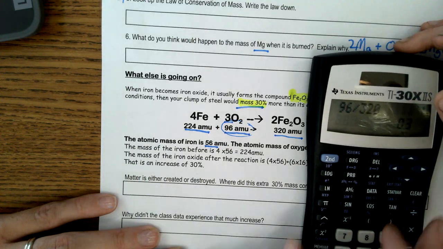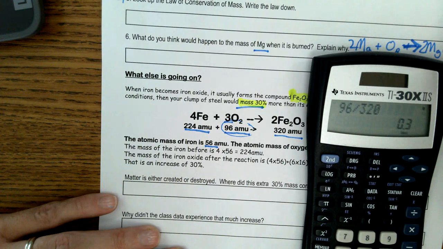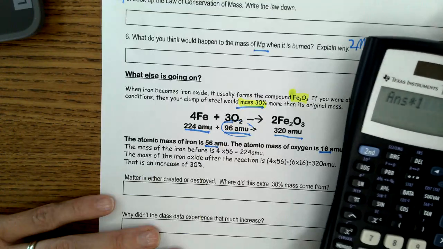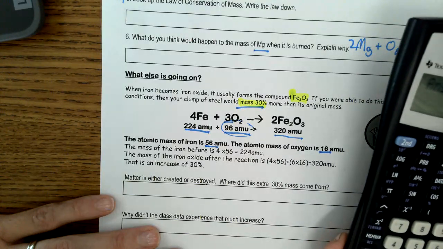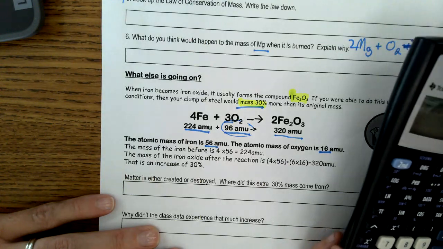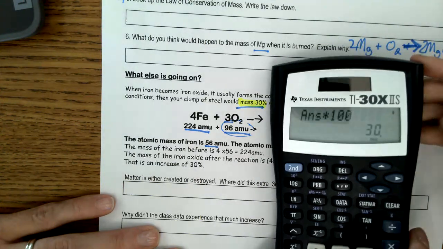All right, thank you. Step back. All right, so that's 0.3. So now we're going to multiply that by 100. So type in 100. Now click enter or equals. All right, and that comes out to 30%.